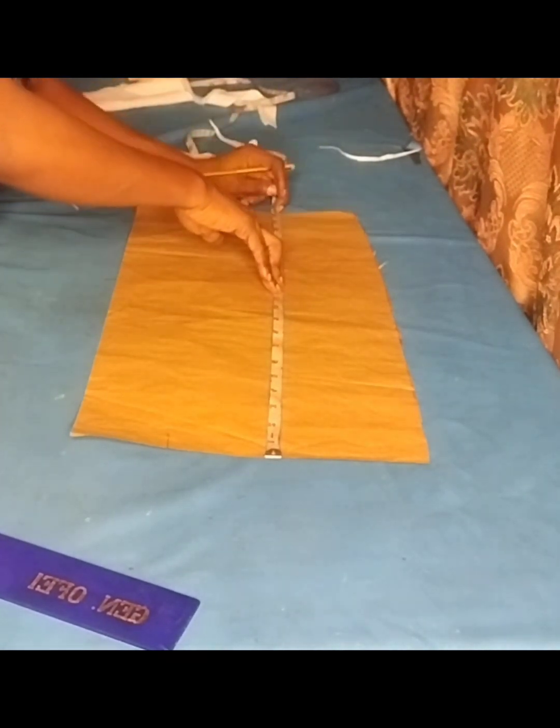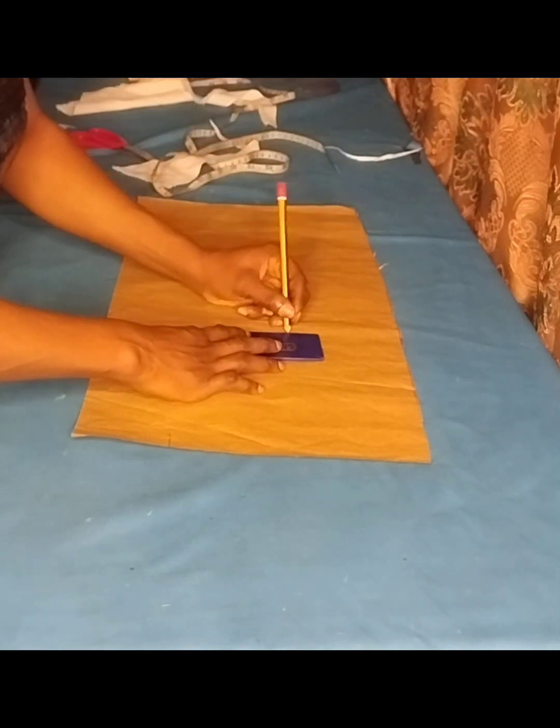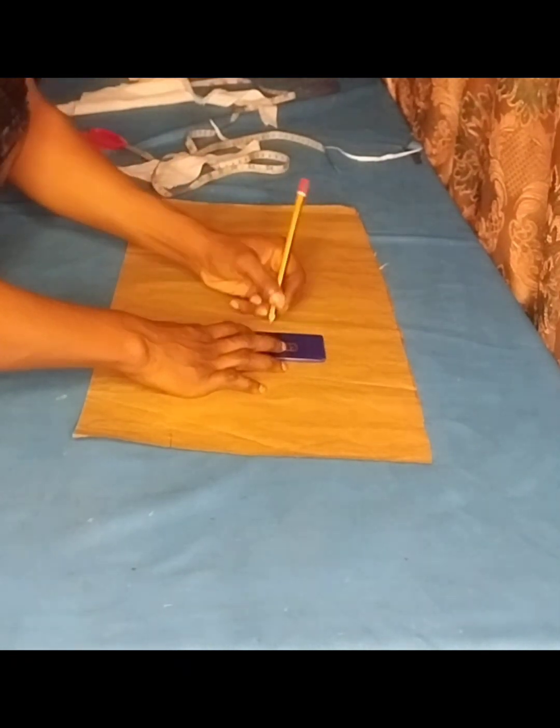So I will do the same thing, come to the middle and take all the measurements again. So I will now connect them together.